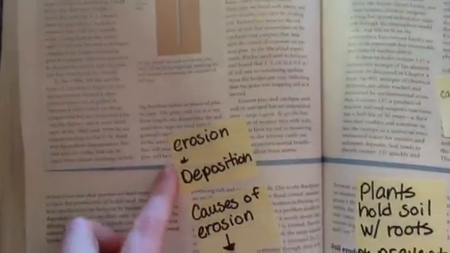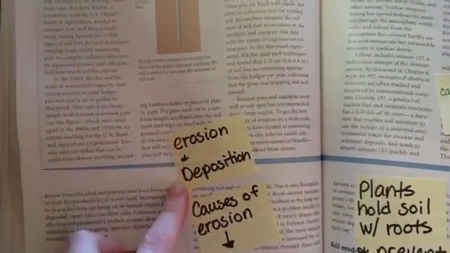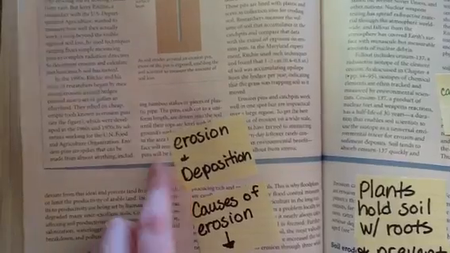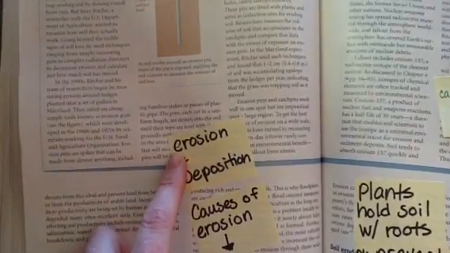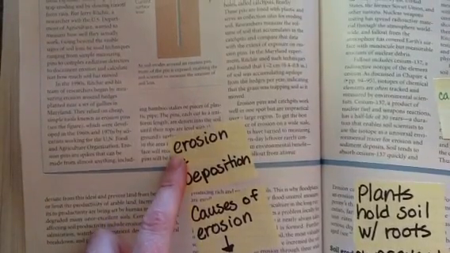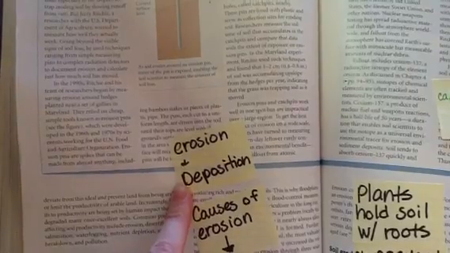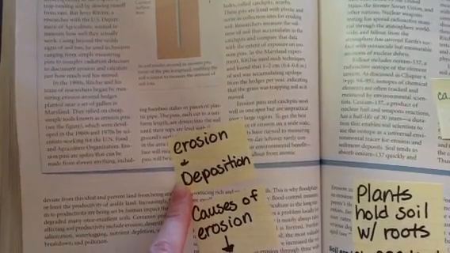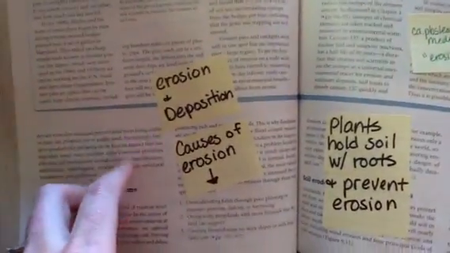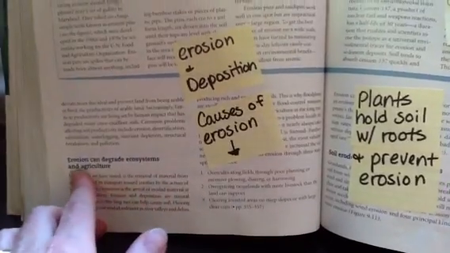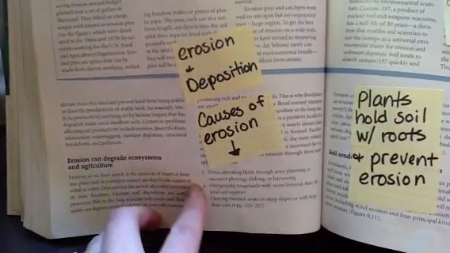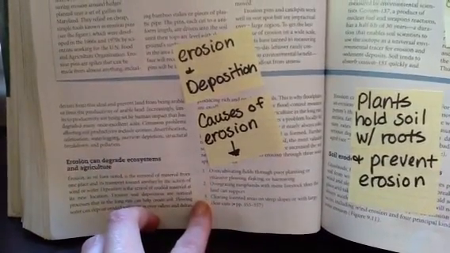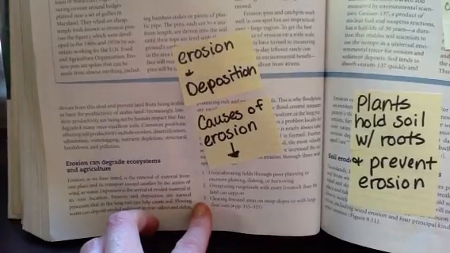Page 256 talks about how they measure erosion. You just need to know the terms, what erosion means, deposition means. Erosion means soil moving away from an area. Deposition means that soil depositing in a different area. On the bottom of 256, under erosion can degrade ecosystems and agriculture, you need to know the causes of erosion.